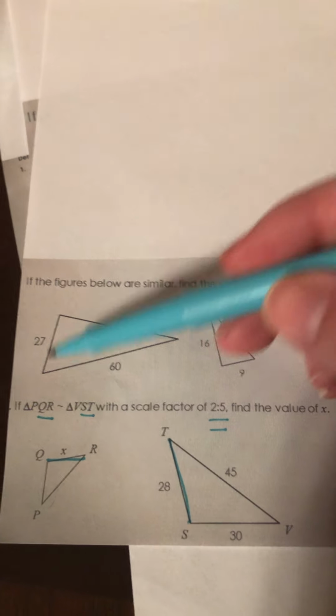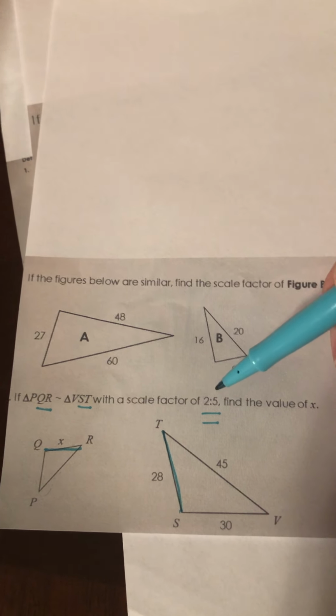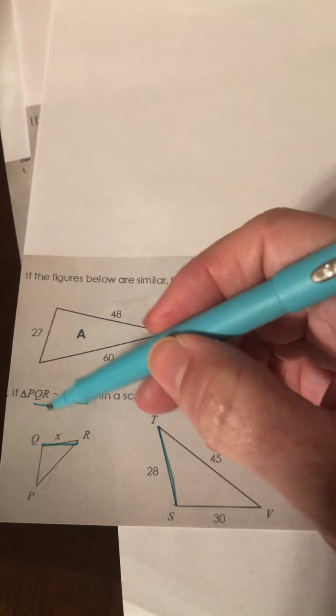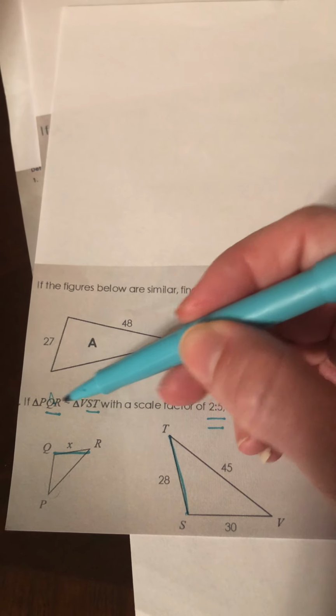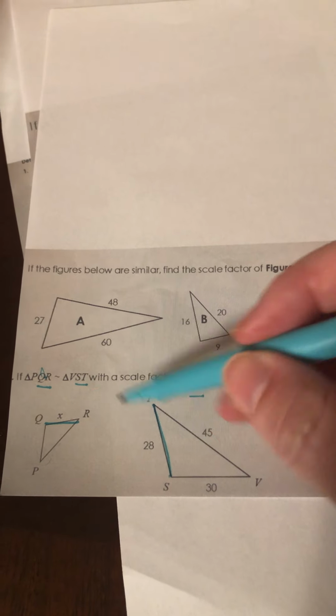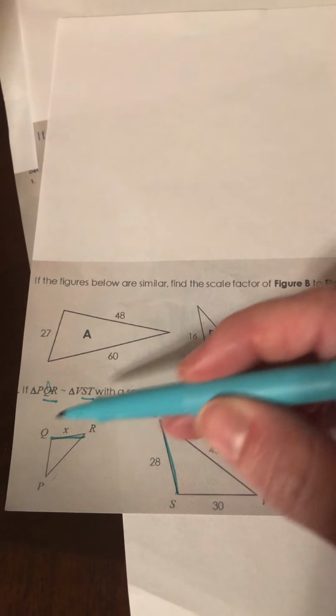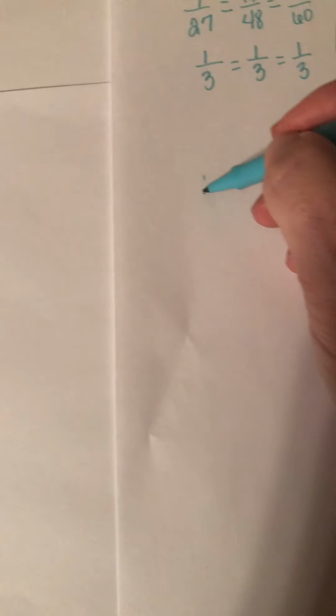Now, looking at number 2, you've got triangle PQR is similar to VST with a scale factor of 2 to 5, and we want to find X. So I look at my similarity statement and I see that QR corresponds to ST. You see I've colored those for you right here. That's the only side that I'm given on this little triangle, so I'm going to put X over 28.